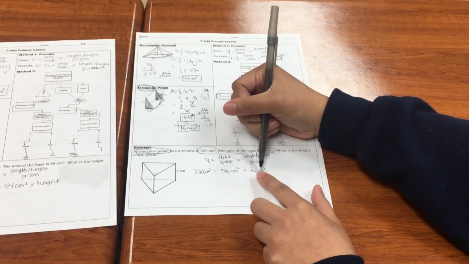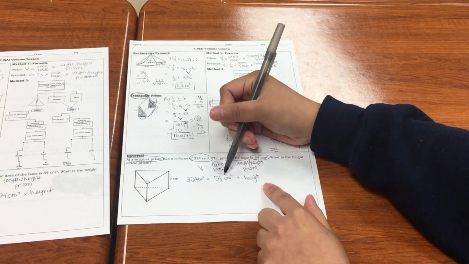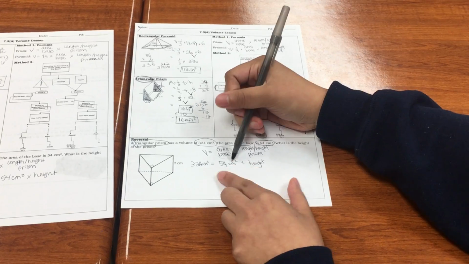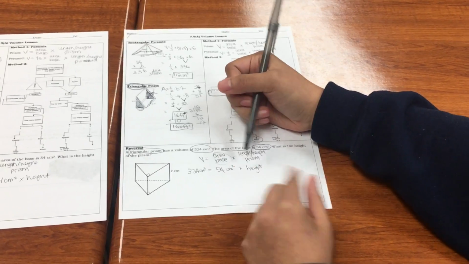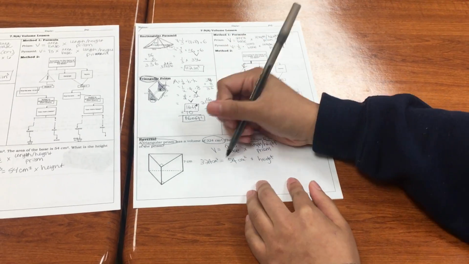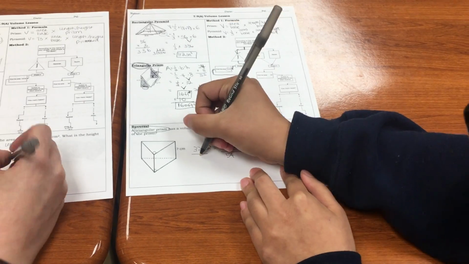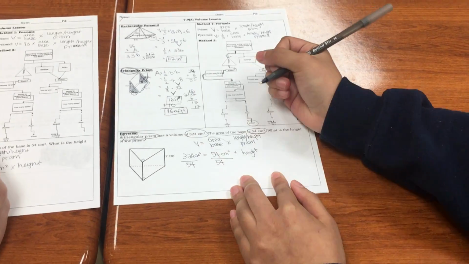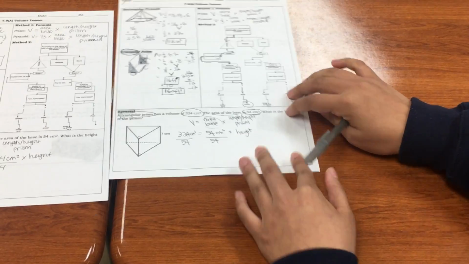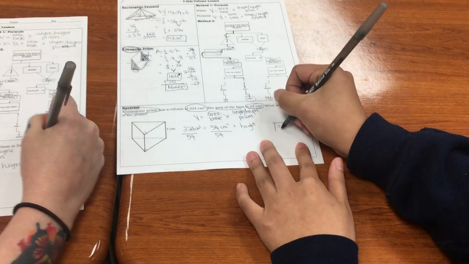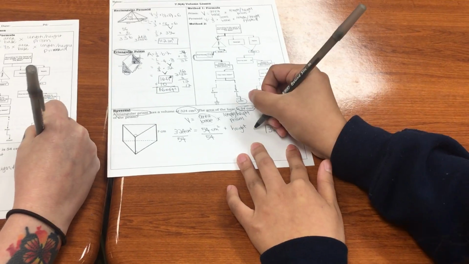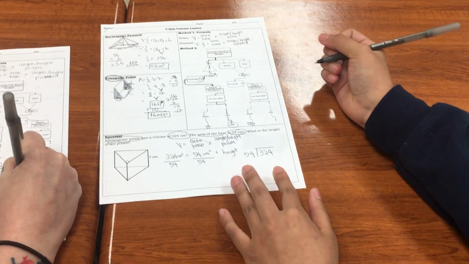Okay. In order to find the height, I'm going to do the inverse operation. This is multiplying, so I'm going to do the inverse, or the opposite, of multiplying, which is dividing. So we're going to divide by 54. So now top in, bottom out. 324 goes in and 54 goes outside. It's a really big number.